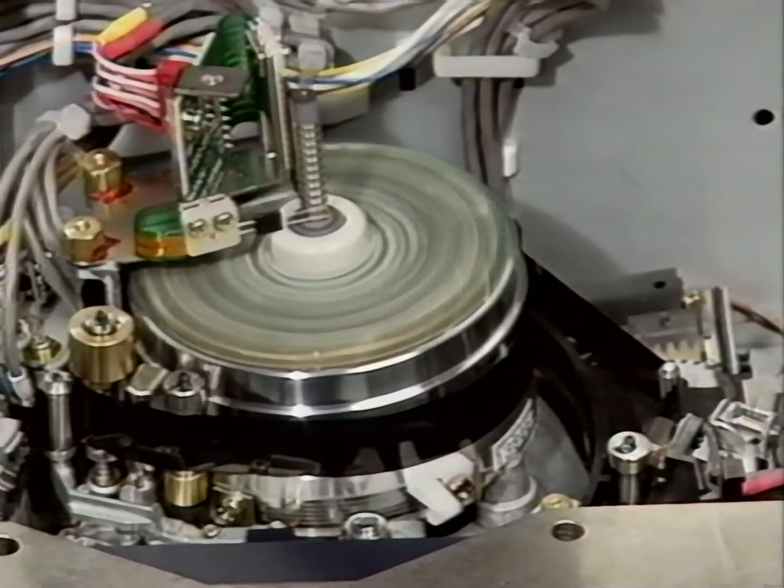Reel torque. Here we see smooth transitions while changing tape direction. Note the stable tape path as tape is shuttled in both directions.